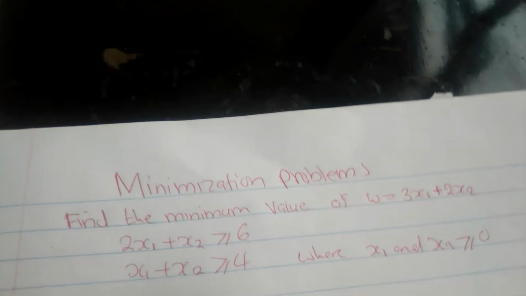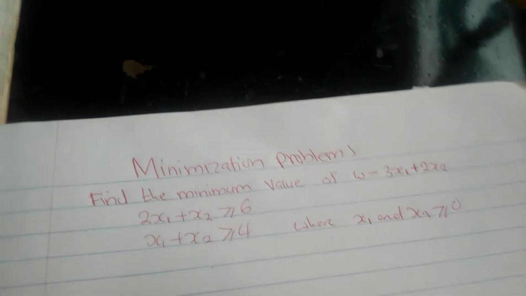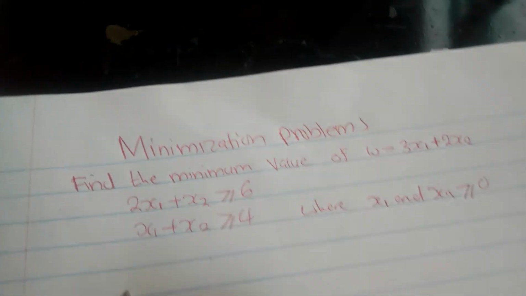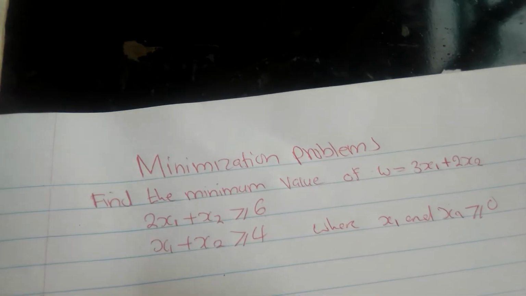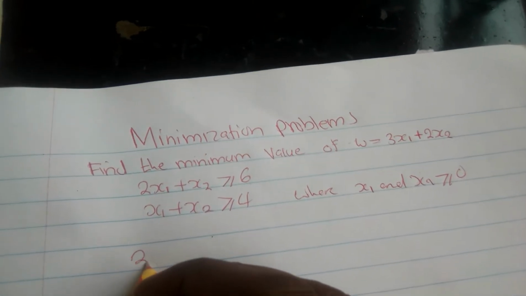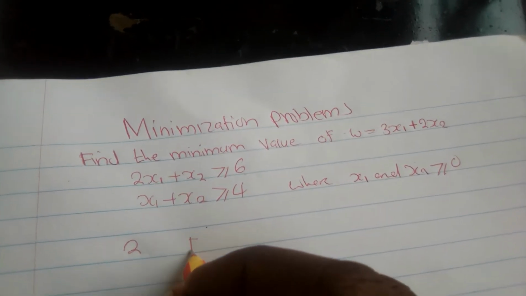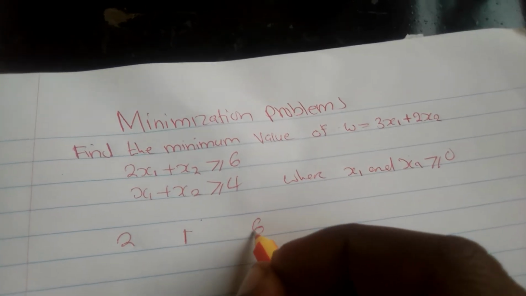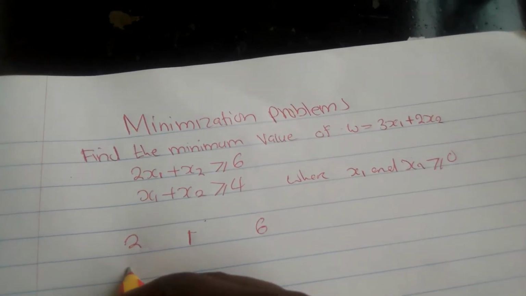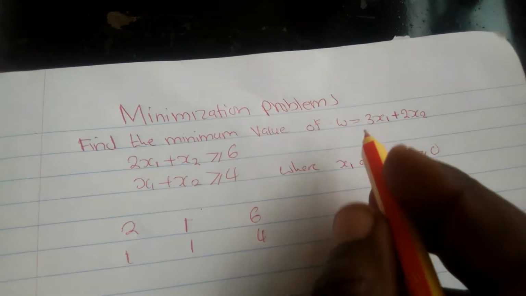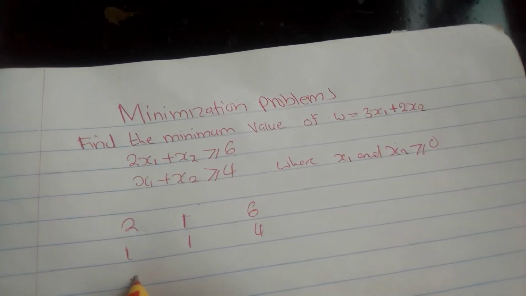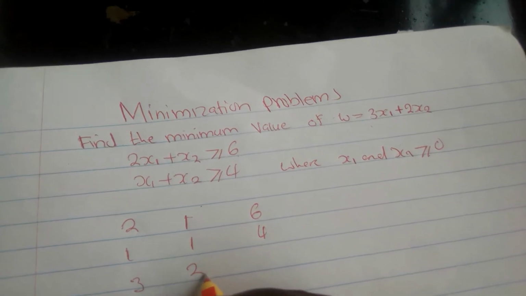The first step is to write the augmented matrix: 2, 1, 3; 1, 1, 2; then 6, 4, and the last row is 3, 2, 0.